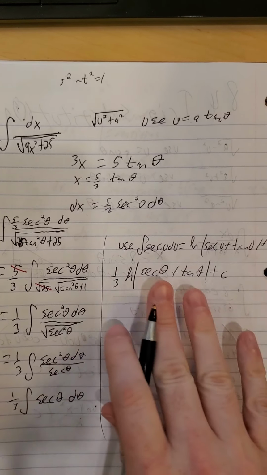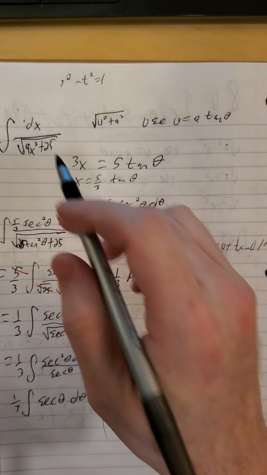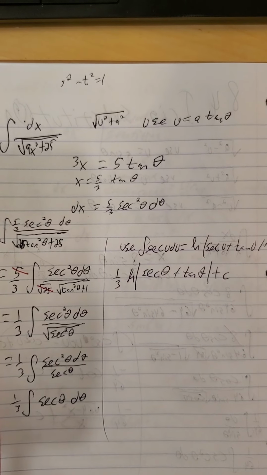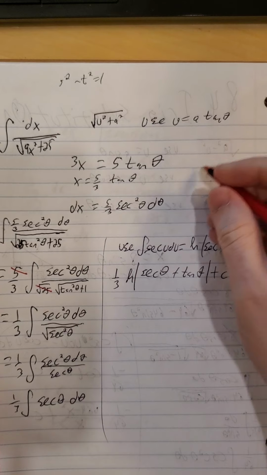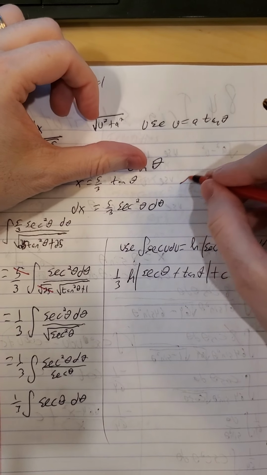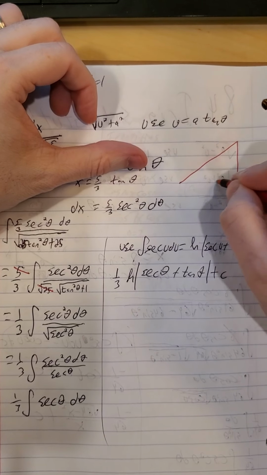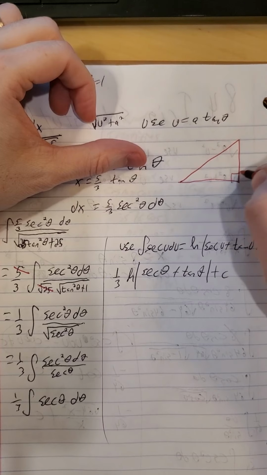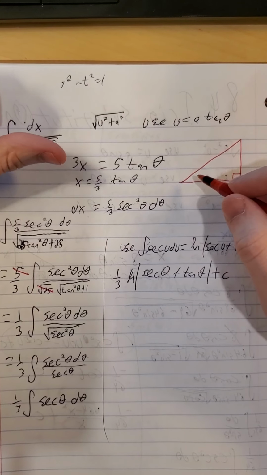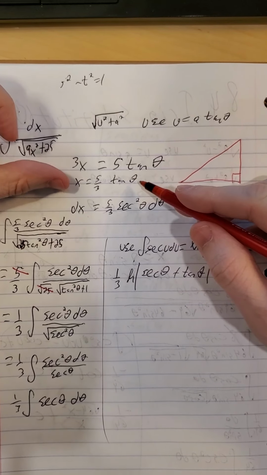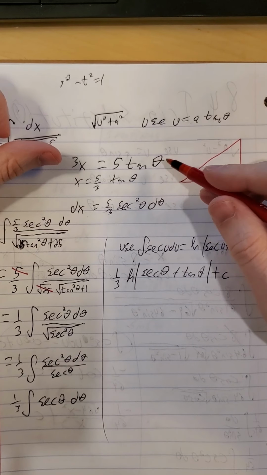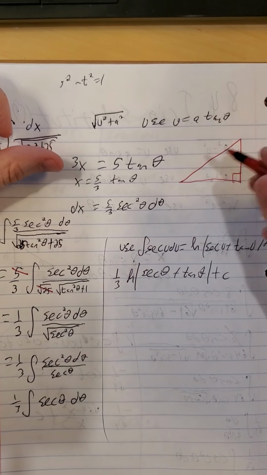And don't forget, we can't walk away here. The original was in terms of x. The answer has to be in terms of x. So our nice pretty little triangle again. Okay, so I'm going to go with a version that'll have the tangent by itself.